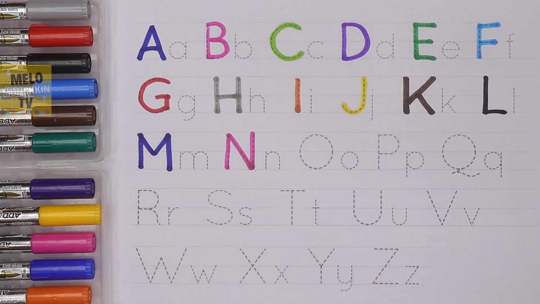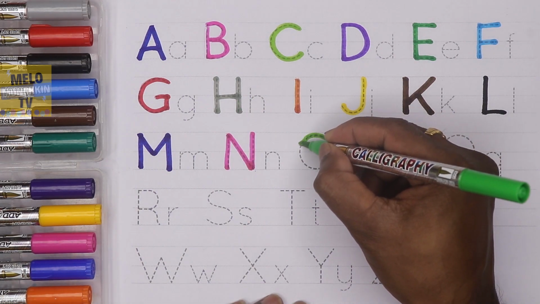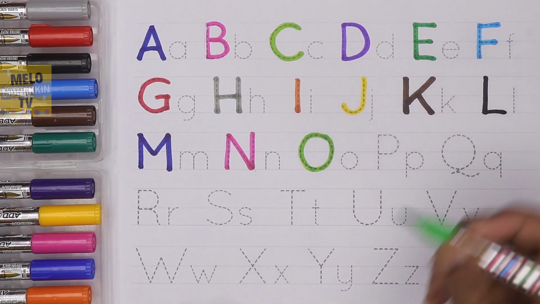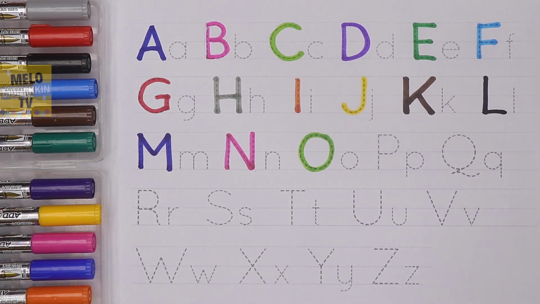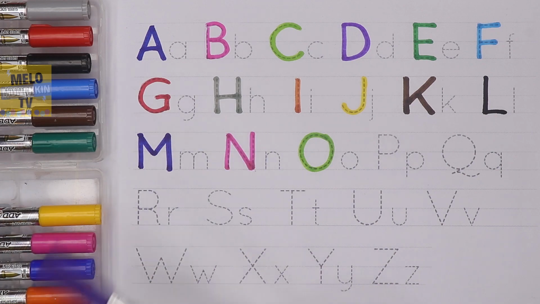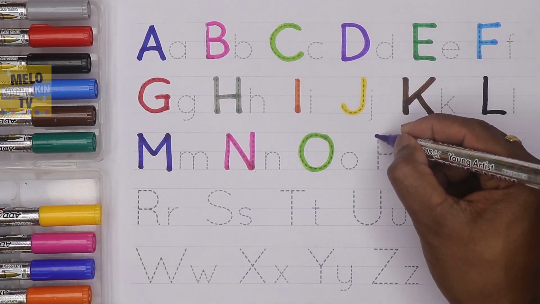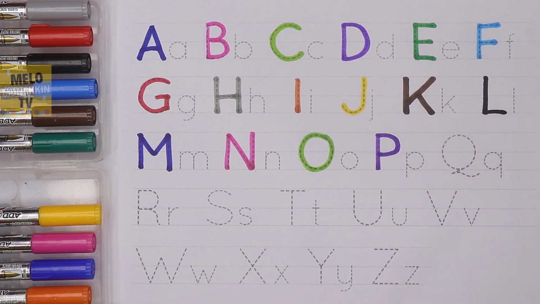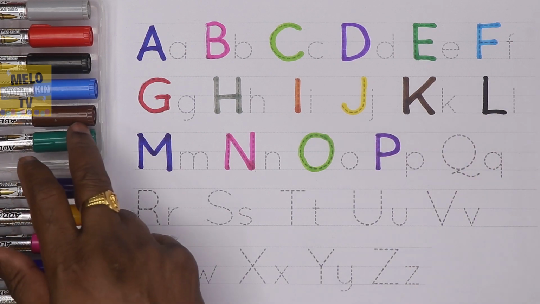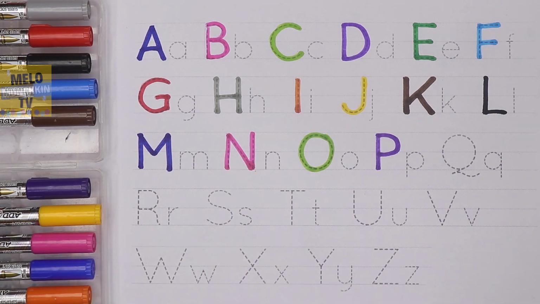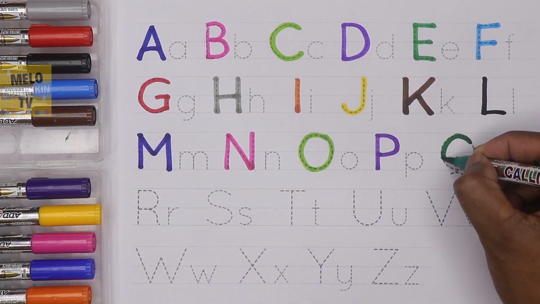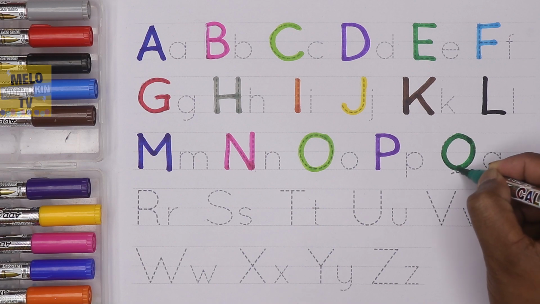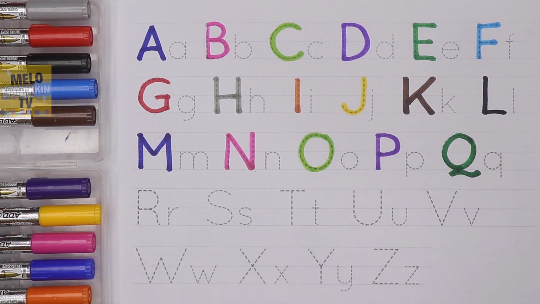Light green color. Capital letter O. O for orange. Purple color. Capital letter P. P for peacock. Dark green color. Capital letter Q. Q for queen.